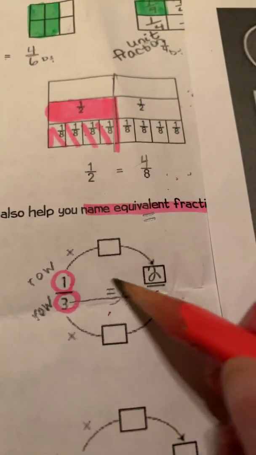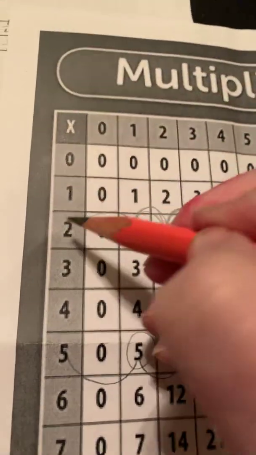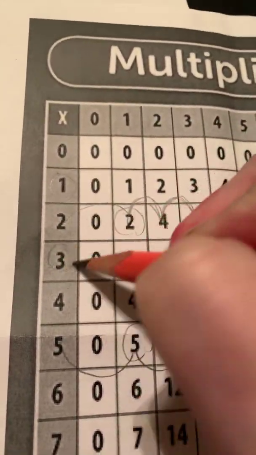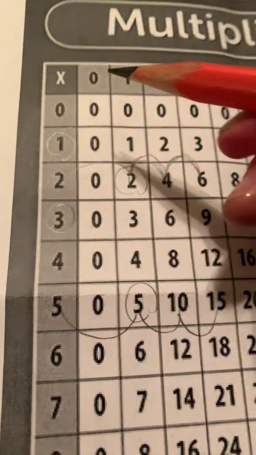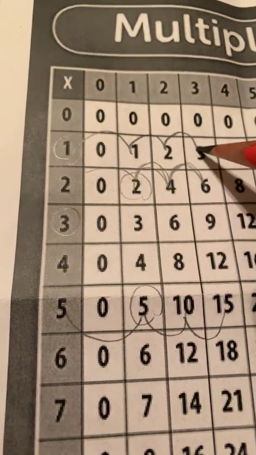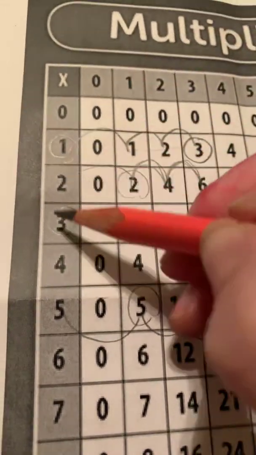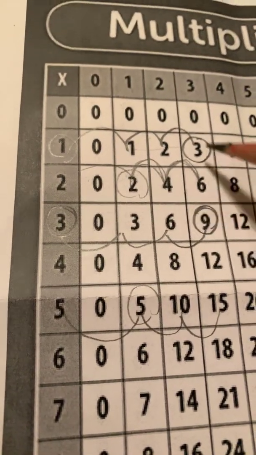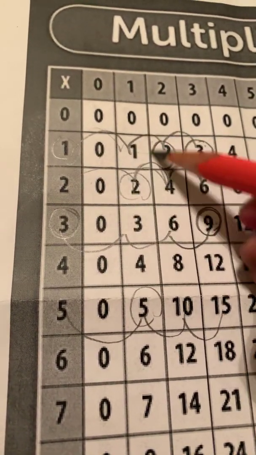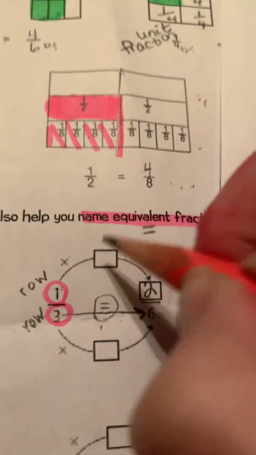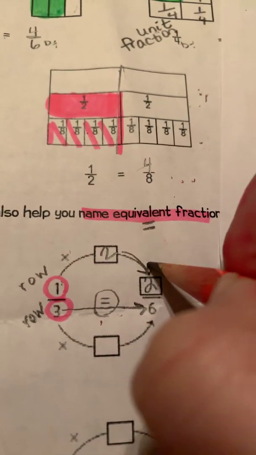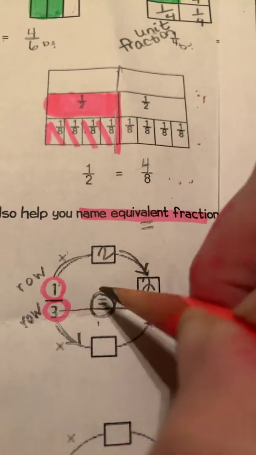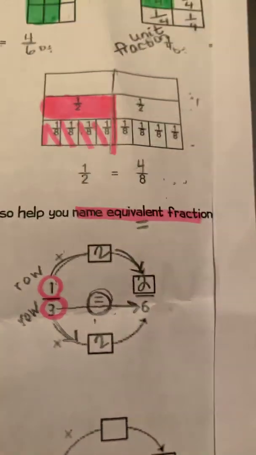Well, why are these equivalents? Why are equivalents on a multiplication chart? Because if you're being equal to the numerator and denominator, you're finding equivalents. If I jump 1, 2, 3 spaces on the 1's to be equal, I'm going to jump 1, 2, 3 spaces on my 3's. Or 2 spaces, sorry. That's because 1 times 2 is 2. And the rule is whatever you do to the numerator, you better do to the denominator, because that's equal, it's fair. 3 times 2 is 6.